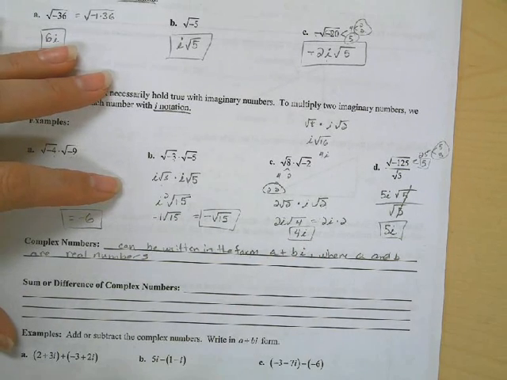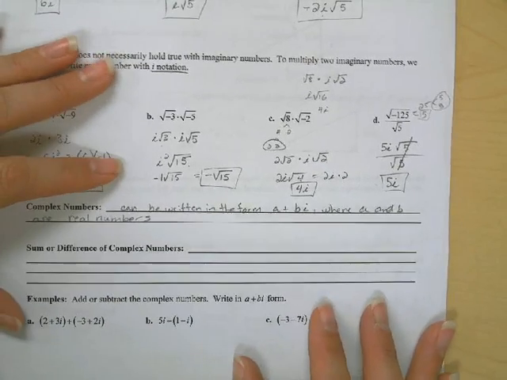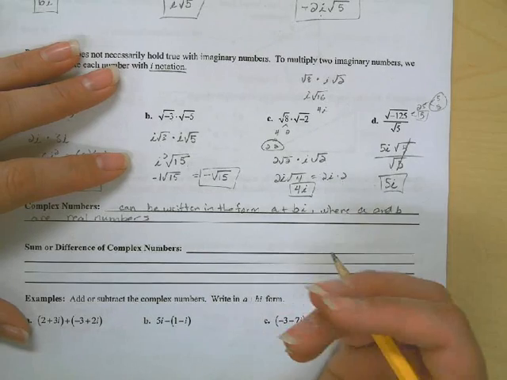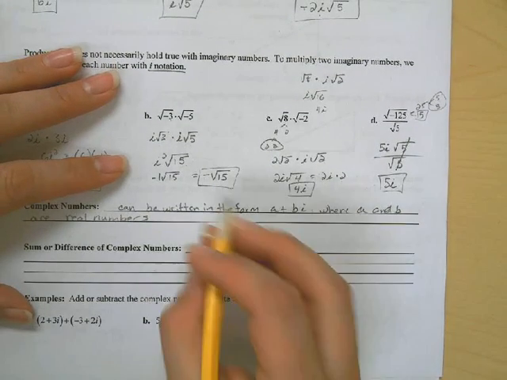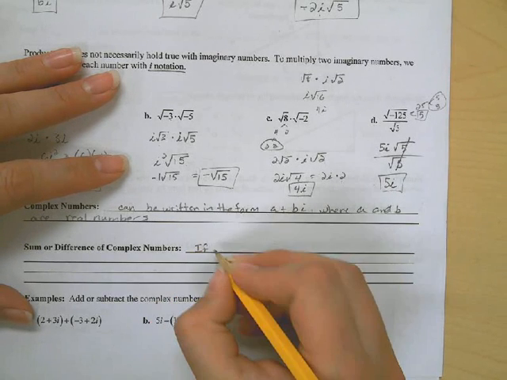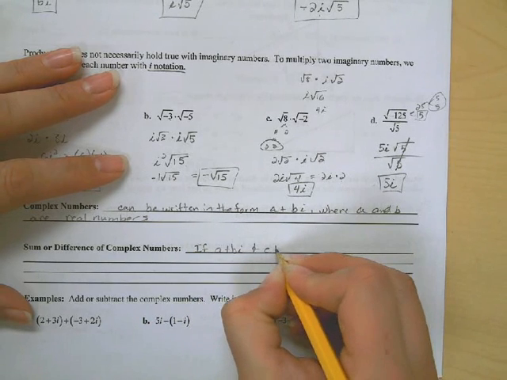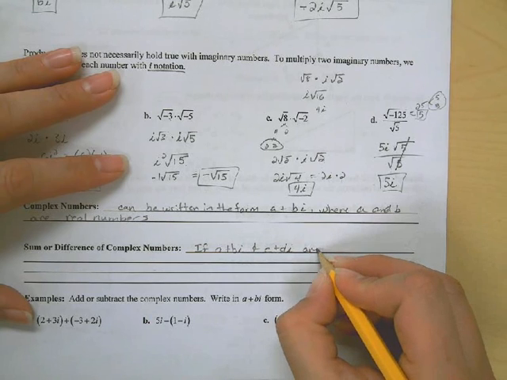Okay, the sum or difference, the definition itself is kind of confusing, but I'll walk you through it just to get you used to reading these kinds of definitions as you move into college algebra and things like that. You'll be expected to understand these kinds of definitions, so I'm just trying to get you used to the language. So if I have a plus bi and c plus di, and they are complex numbers.